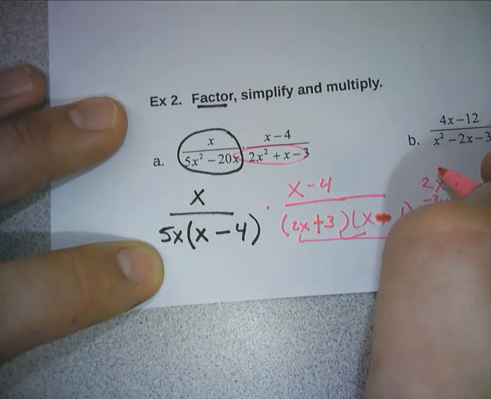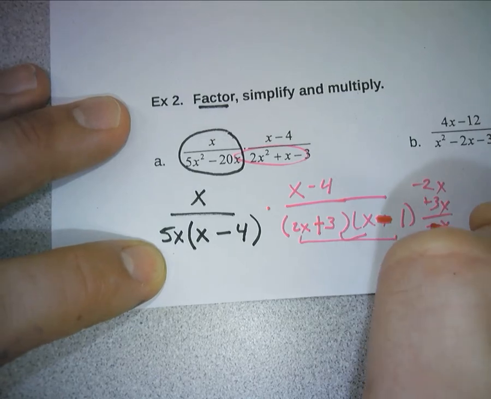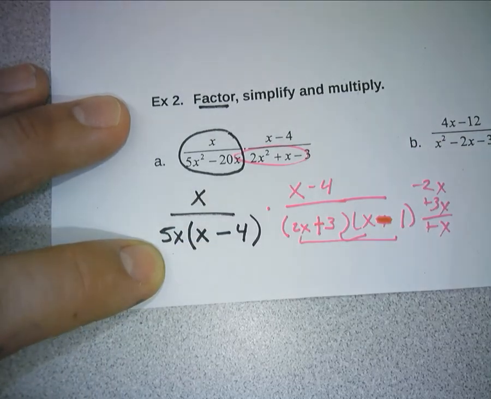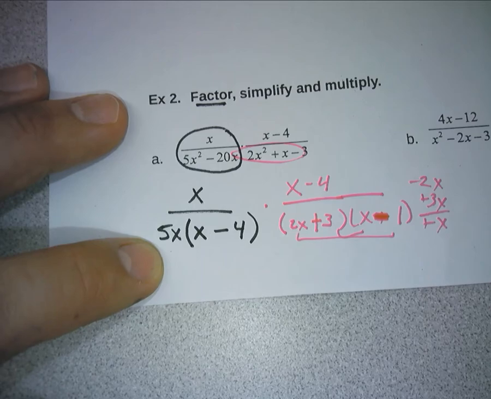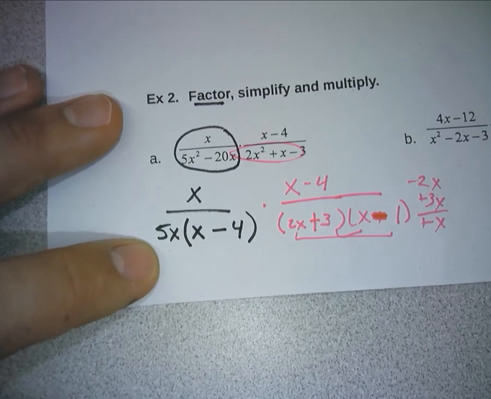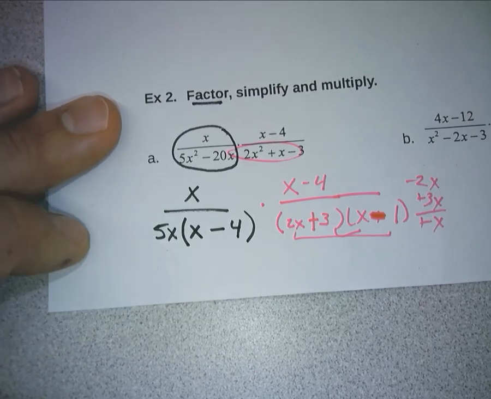So that makes that a negative 2x, a positive 3x, a positive x, which is our middle term. So we guessed, we checked. It was wrong, but just flippy floppy. And now we can move on.